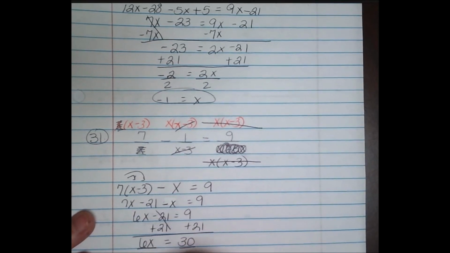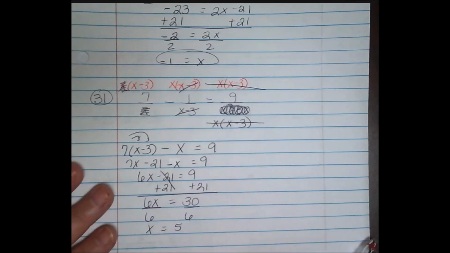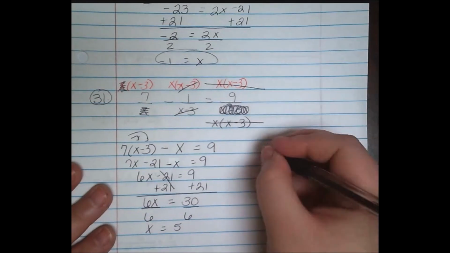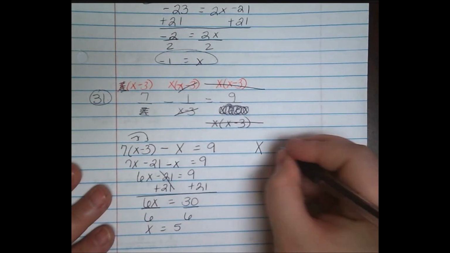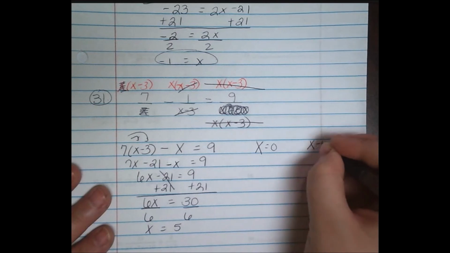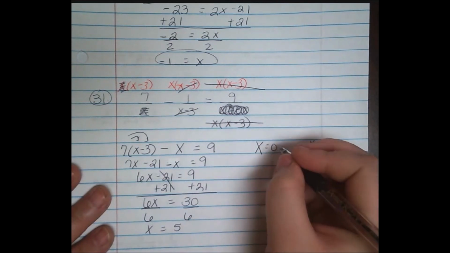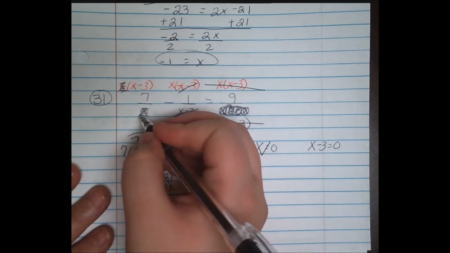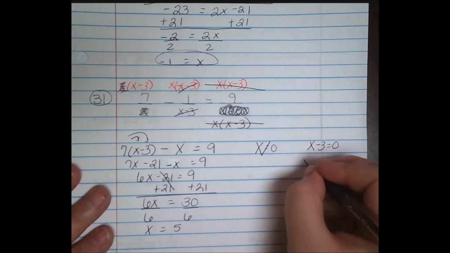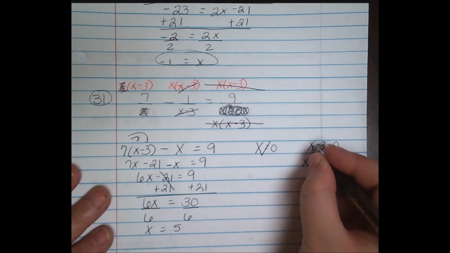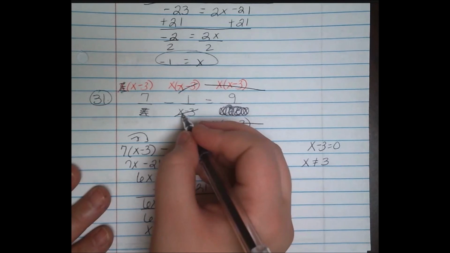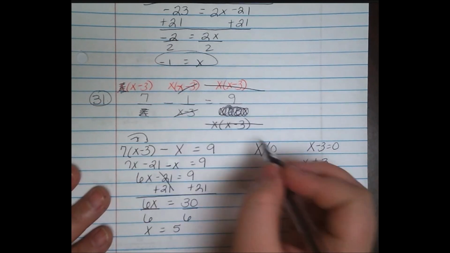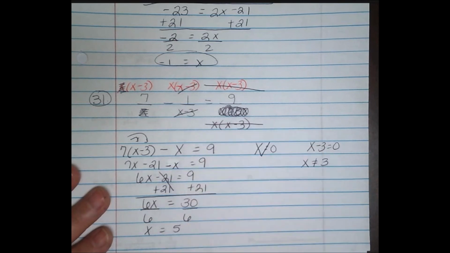They really like to have 5 as an answer, apparently. So with our excluded values, we had one denominator that had an x and another denominator that had an x minus 3. So one of our excluded values is 0, because if we just plugged in 0 for that x, that would give us a 0. And then our other excluded value is going to be a positive 3, because if we had plugged 3 in for this denominator, that would have also given us a 0. Okay? And either one of those values would have also worked in here. Okay? So our answer of 5 does work.